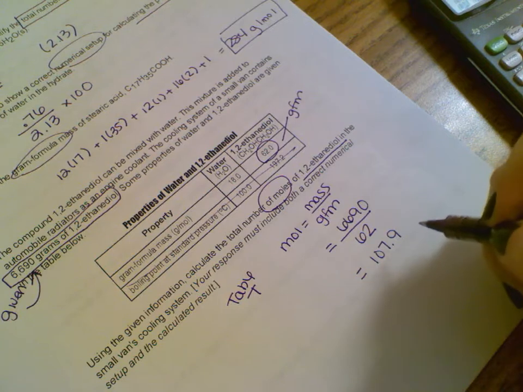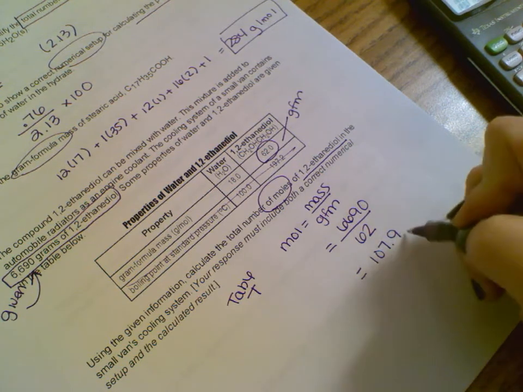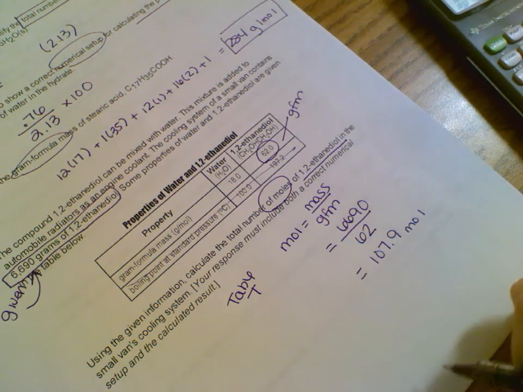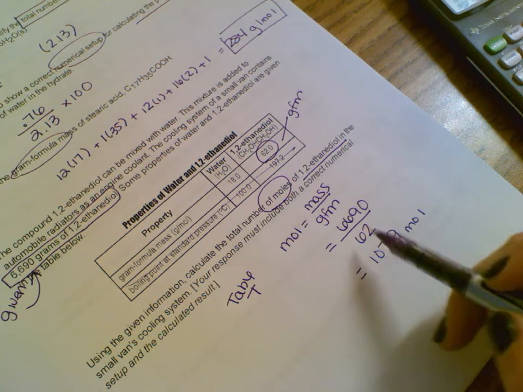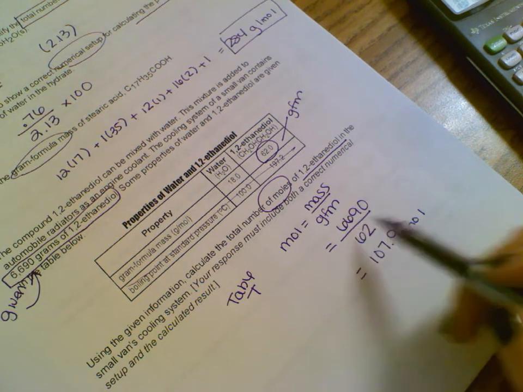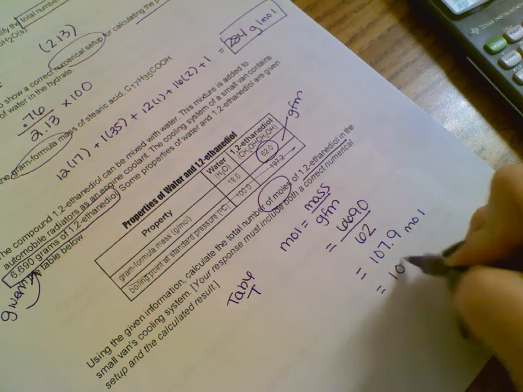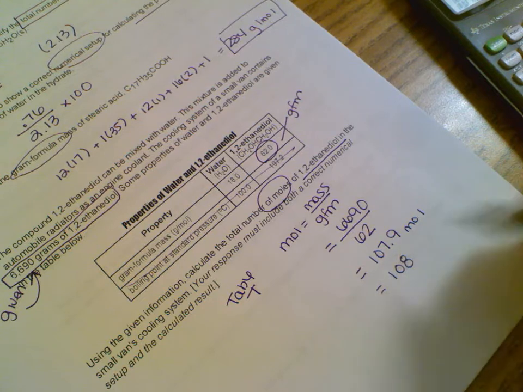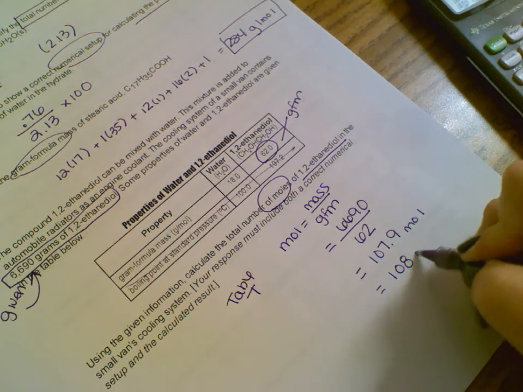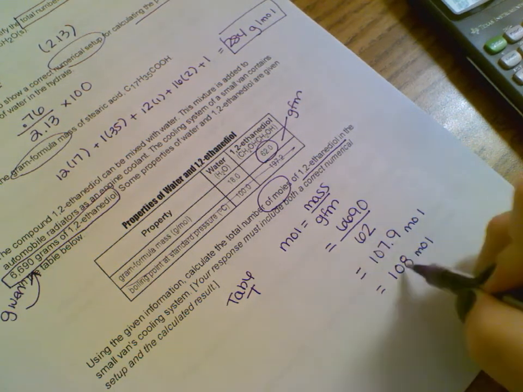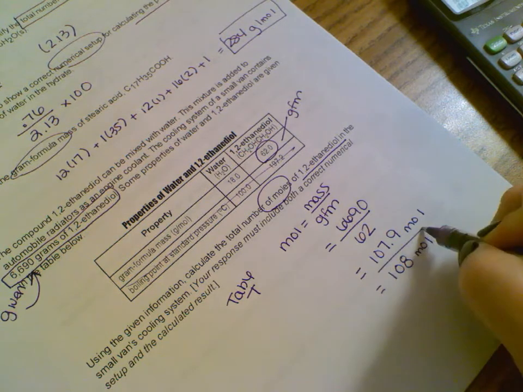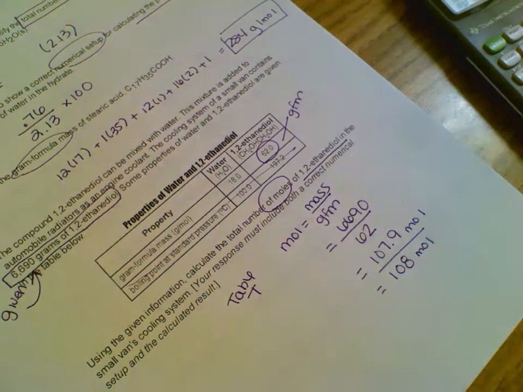Didn't say anything about sig figs, so I didn't have to do that here. I was solving for moles. If I wanted to do sig figs, I probably remember I said don't use the mass. I'd want to go up here. That would be 3. So I did accept if you wrote 108. I'd prefer you just left it if they don't tell you to do that. But either or, same thing. This is the one I prefer, but you could have told me that too.